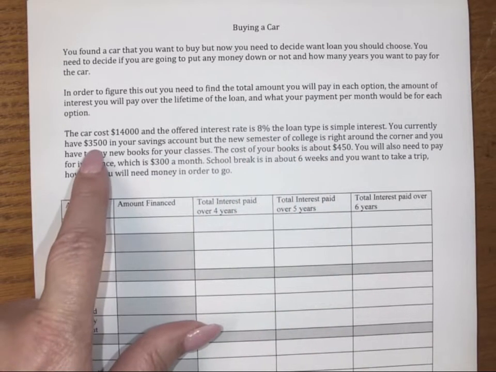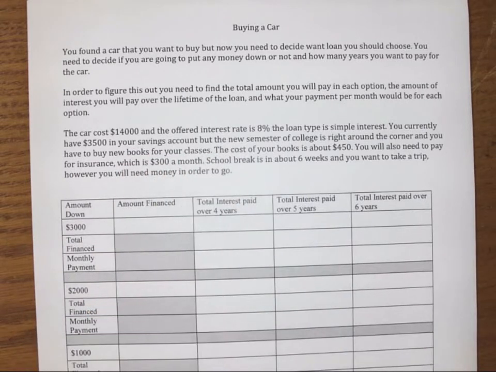You currently have $3,500 in your savings account, but the new semester of college is right around the corner and you have to buy new books for your classes. The cost of your books is about $450. You will also need to pay for insurance, which is $300 a month. School break is in about 6 weeks and you want to take a trip. However, you will need money in order to go.